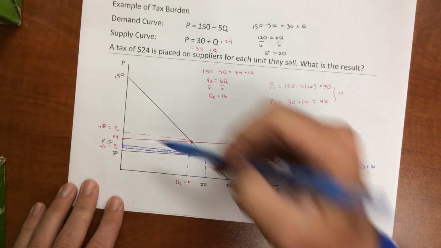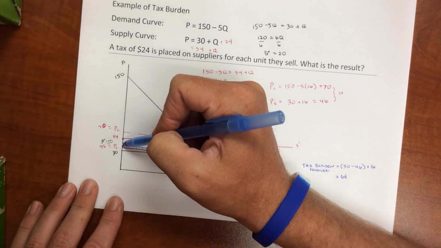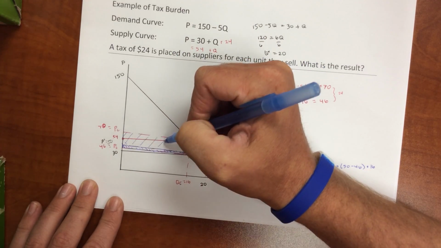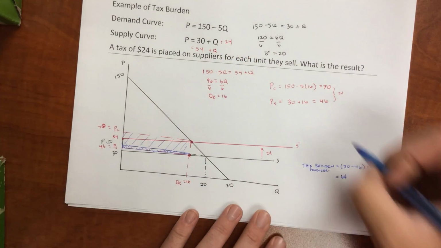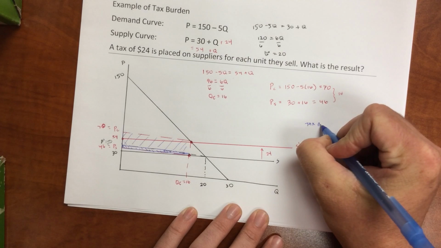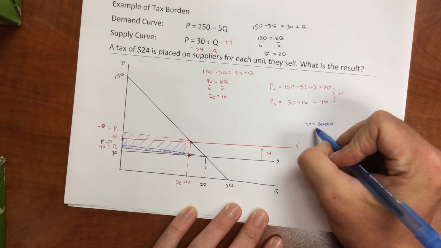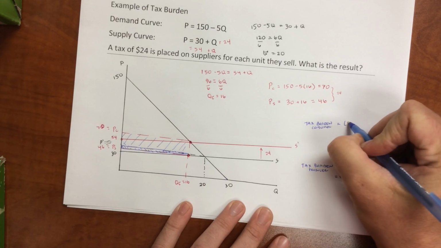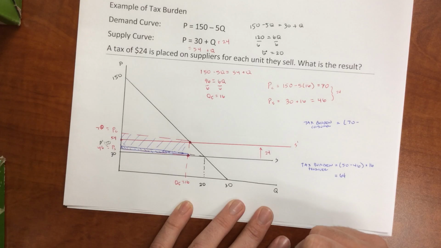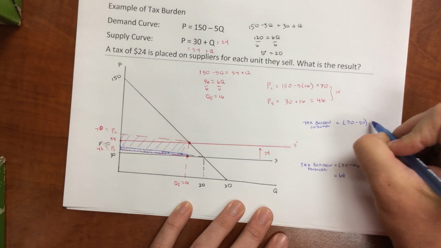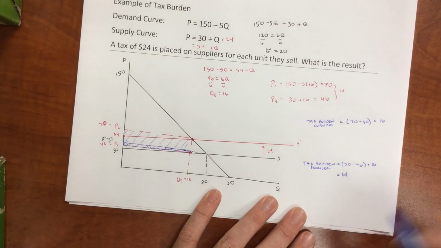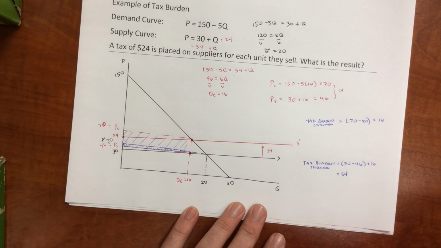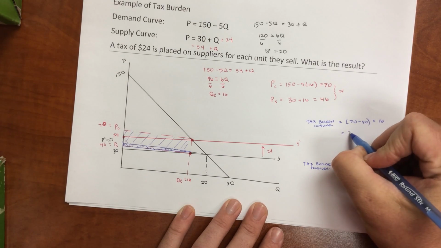The tax burden on the consumer is based on the price that the consumer was paying, 50, and it's going to be this whole rectangle up here. So the tax burden on the consumer is the price the consumer is now paying minus the price they would have paid without a tax, times the number 16. So we get 20 times 16, and there the tax burden is 320.